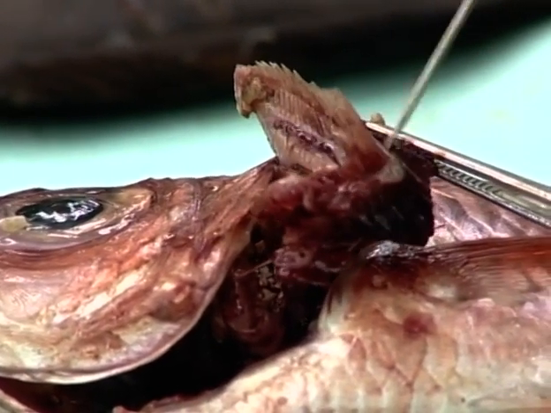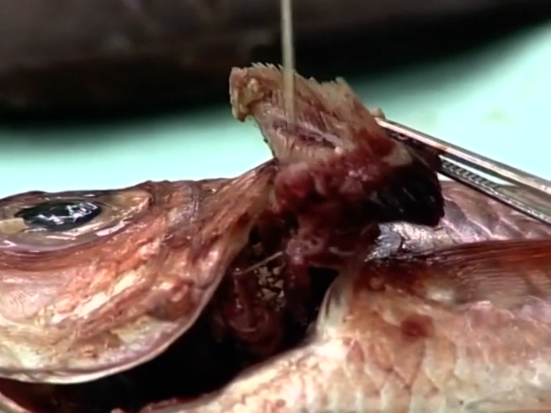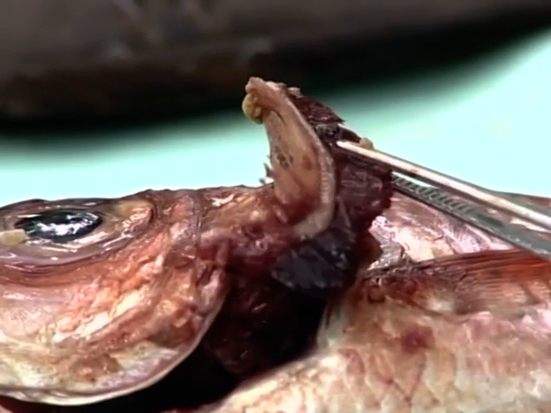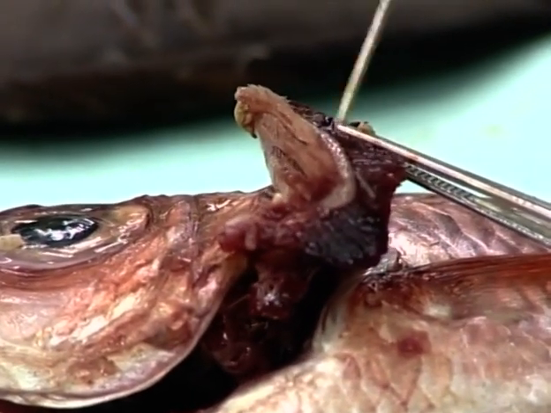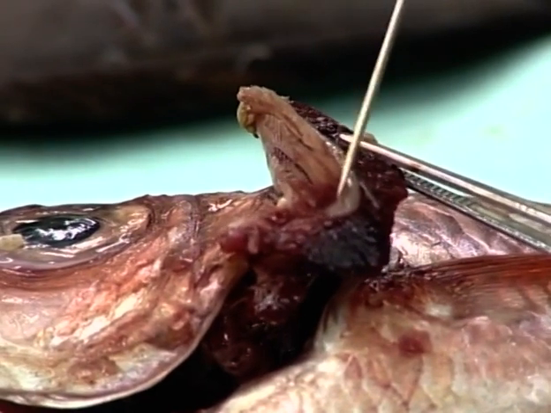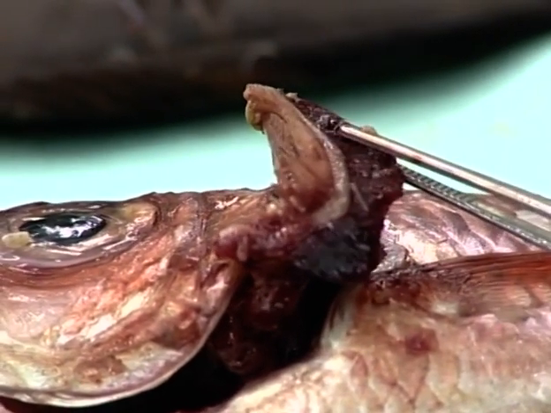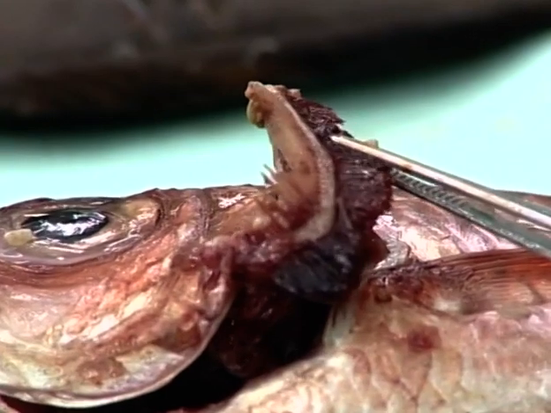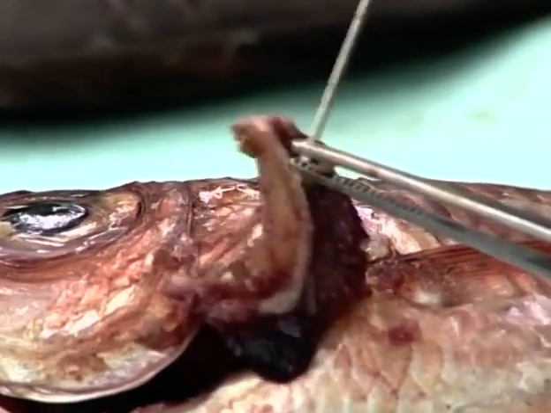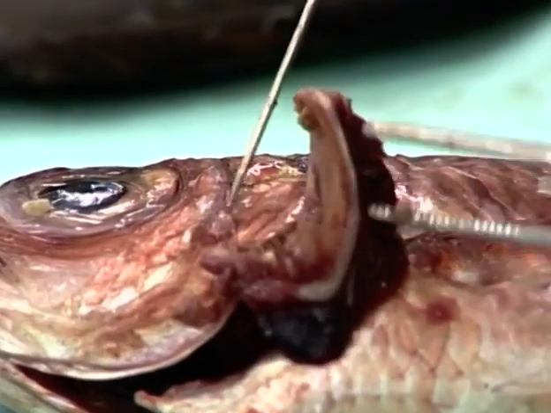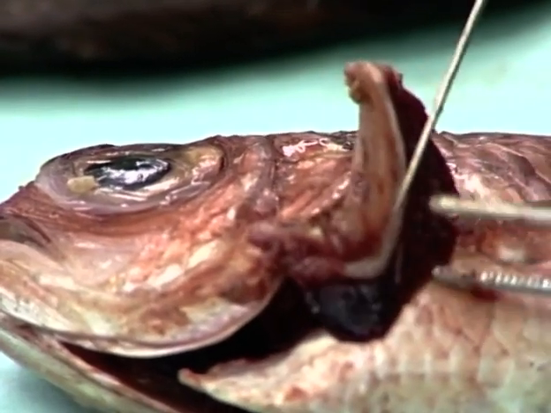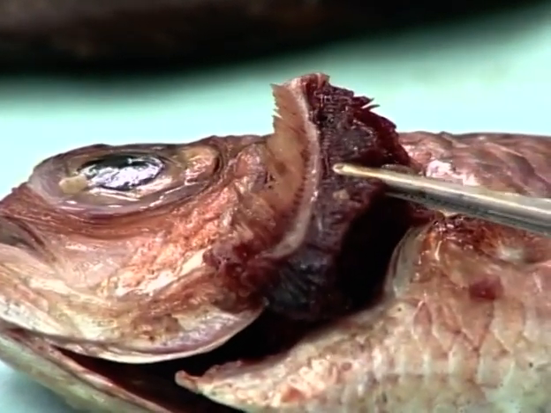Okay, so these are the gill arches. And these ones here, the feathery type, these ones here are the gill filaments. Now, part of the gill filaments, if you look closely, is sticking out of the gill arches, these ones here.